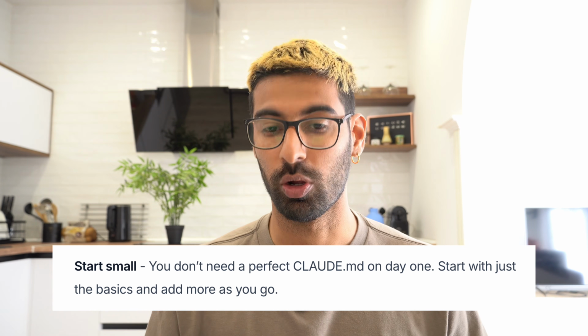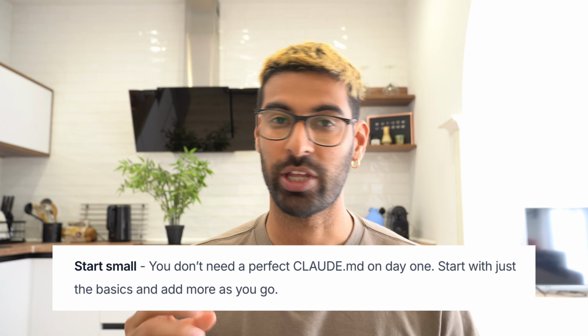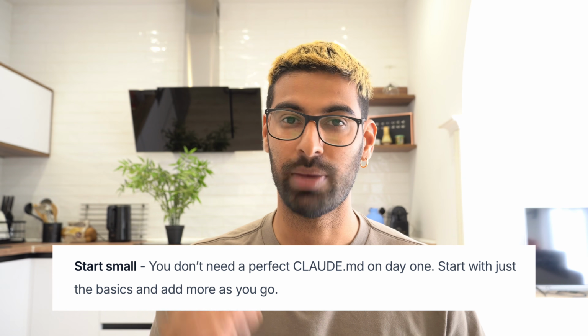That's an example. But you want to make sure that you leave a space for an alternative. Now, what if you're a non-technical founder? Does any of this change for you? Well, there's a couple of things. But if you're new to coding or you're just vibe coding, I really recommend you to first start small. You don't need a perfect Claude.md file on day one. This is a really, really bad belief.